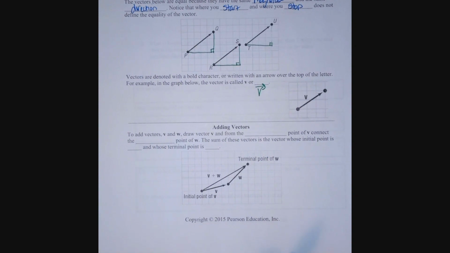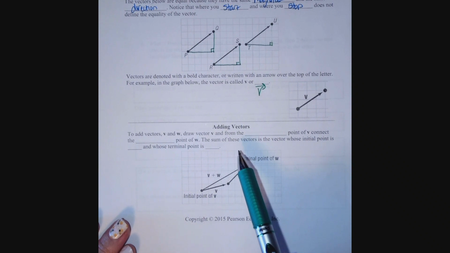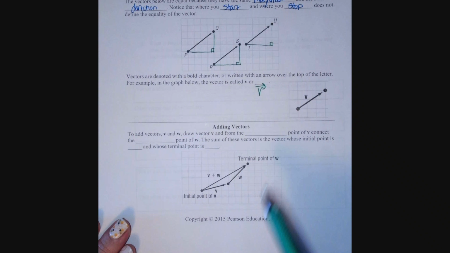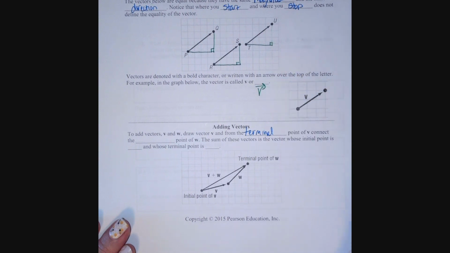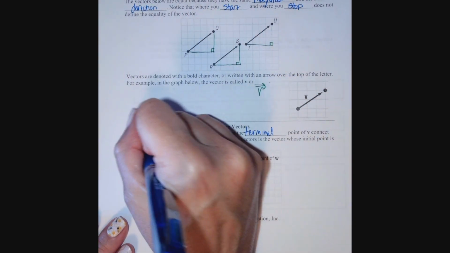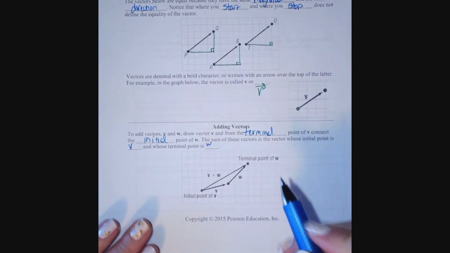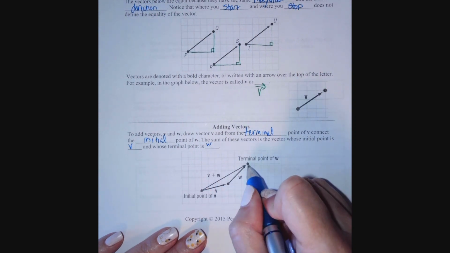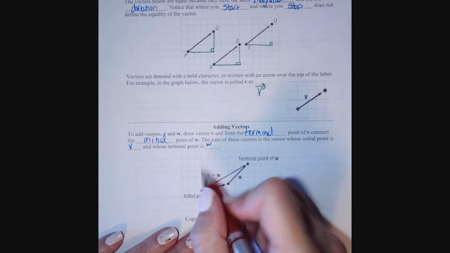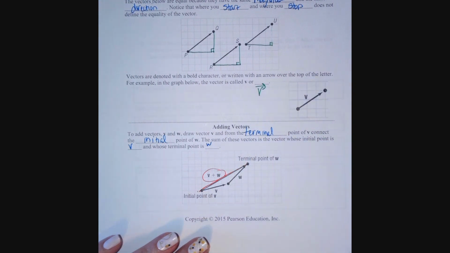If I want to add vectors, for example, if I'm going to add V and W, draw vector V, and from the terminal point of V, so where V stops, I'm going to connect the initial point of W. The sum of these vectors is the vector whose initial point is V's initial point and terminal point is W's terminal point. So if I'm adding V plus W, I sketch them so that one follows the other, and then the sum V plus W is this line that connects from my starting to my final termination point.